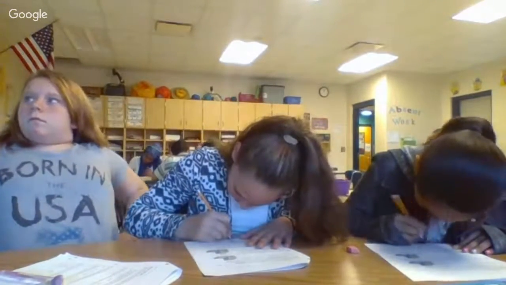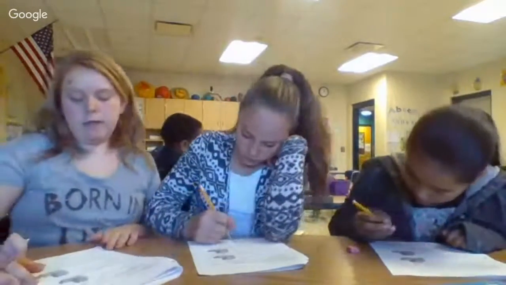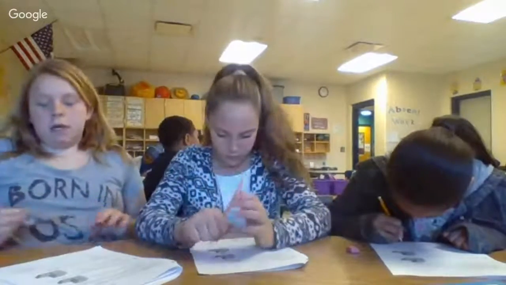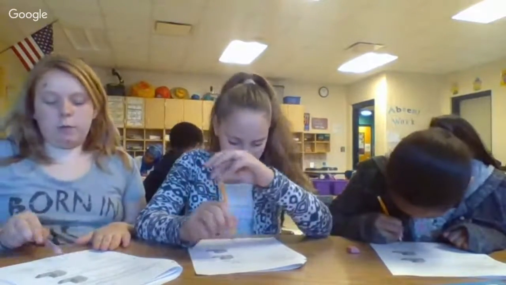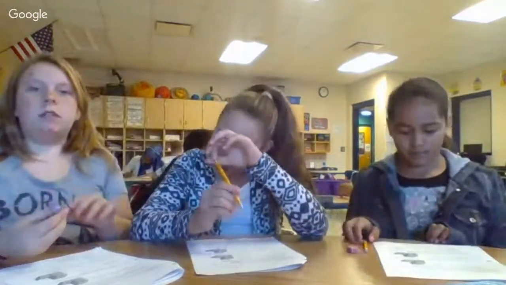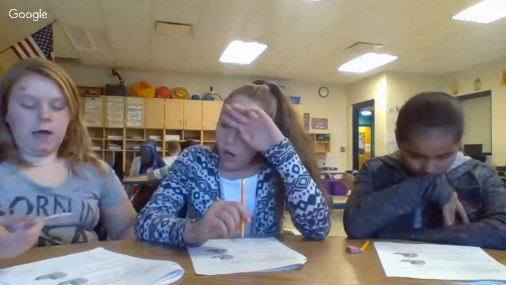Who can explain why Amy said to divide 48 by 4? Why would we divide it by 4? Skylar? Because the length is 4 and the volume's 48. So why would we divide? Because we can figure out what the width and the height is. Because we need to know how to get the answer.